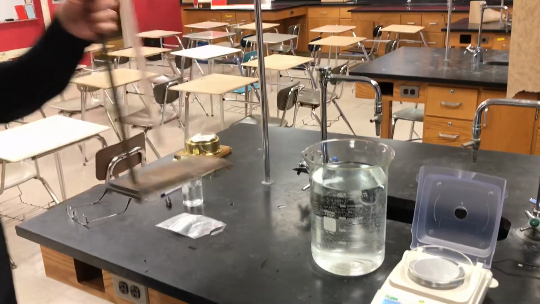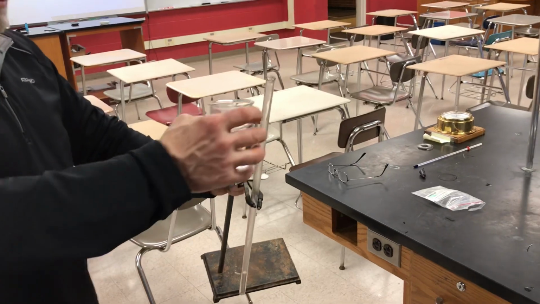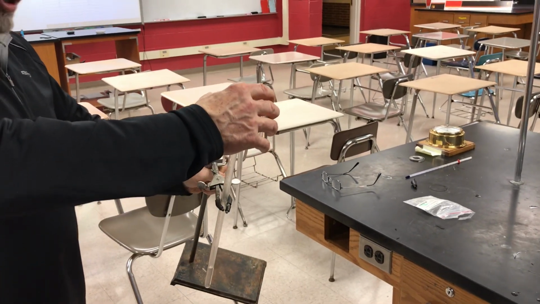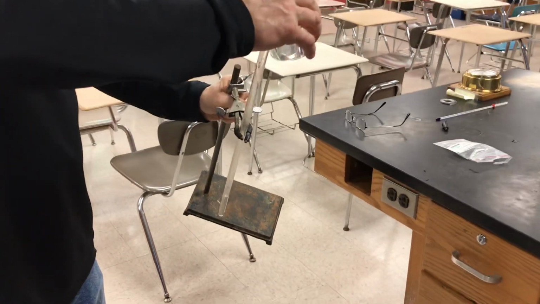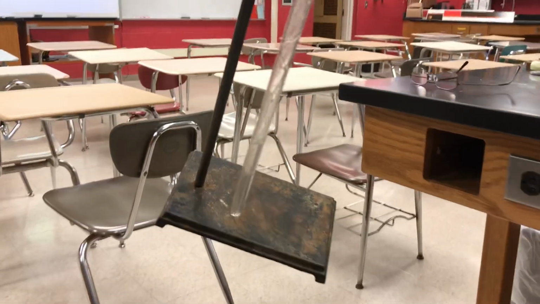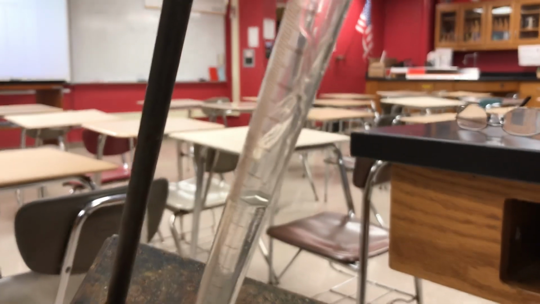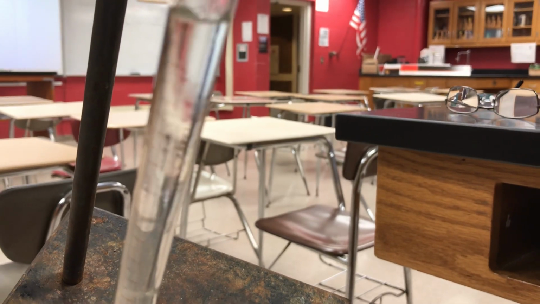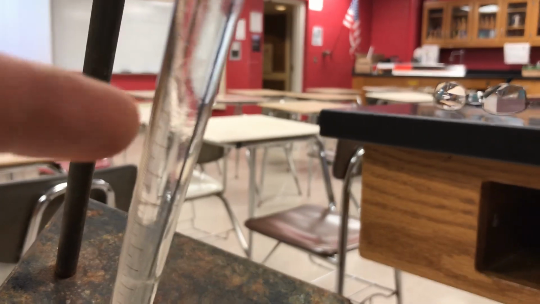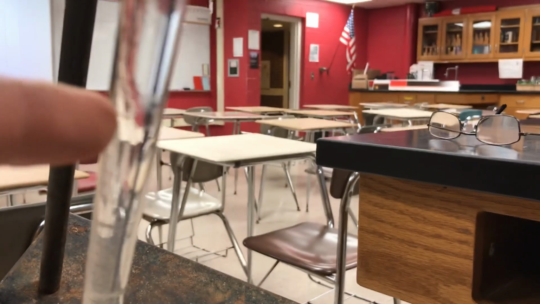Now we're going to add the water to the eudiometer. So I'm going to tip it and try to just gradually pour the water down the side of the eudiometer so we can prevent the water and the HCl from mixing very much. See, they mix a little bit in here. Kind of see a shimmering effect.